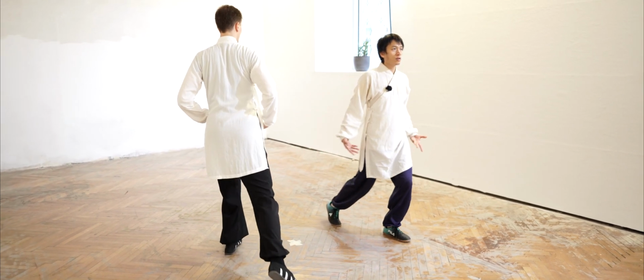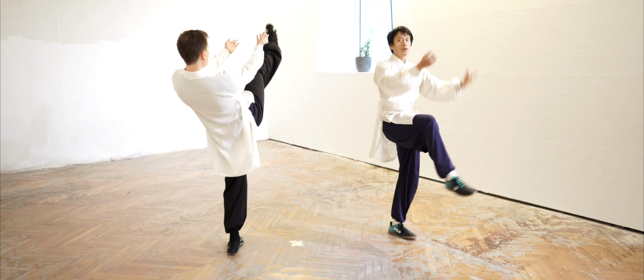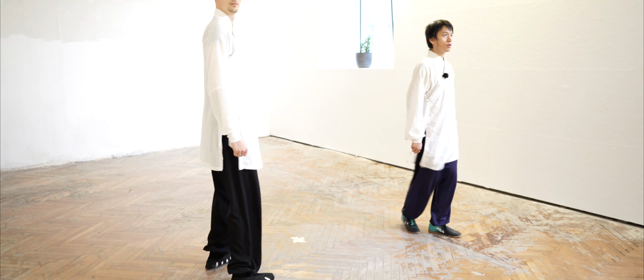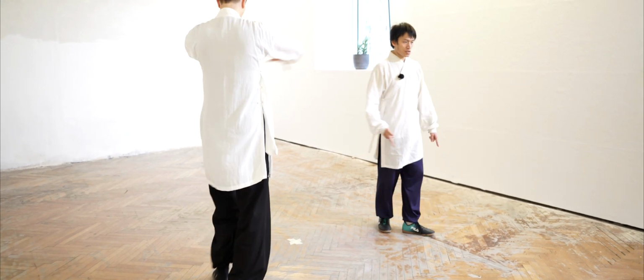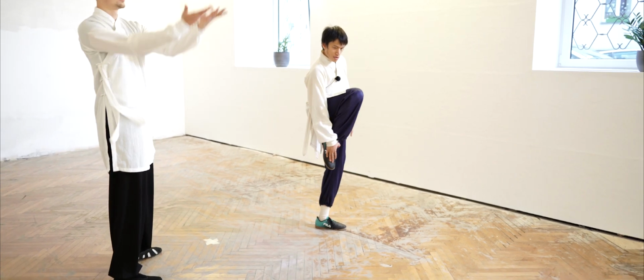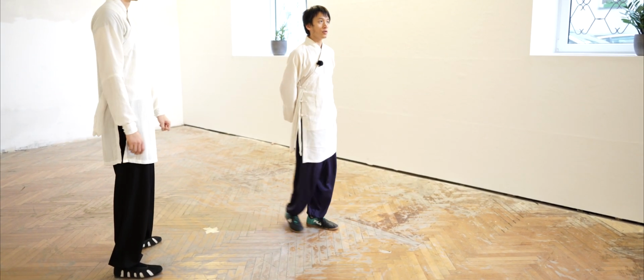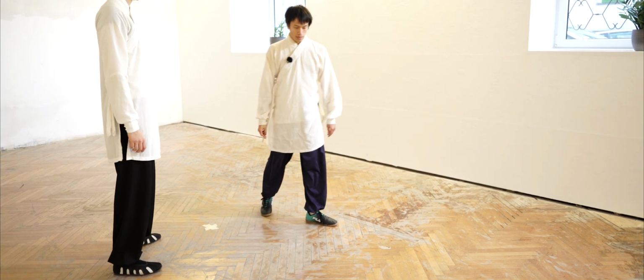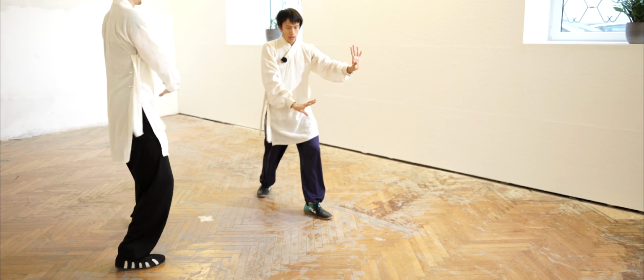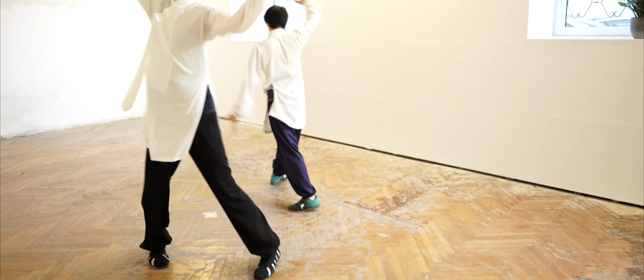The other leg kick up. This movement is tanti here. The power goes through the toe. Foot goes down in this posture. The kick again here. Then step down, rotate.